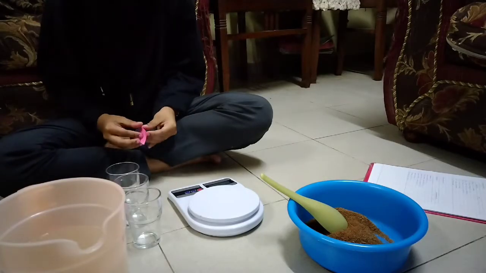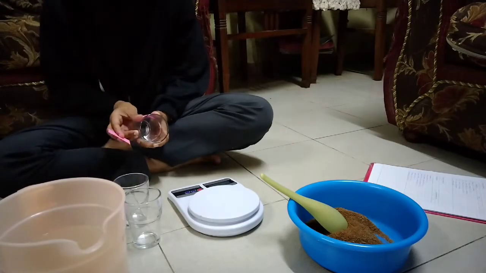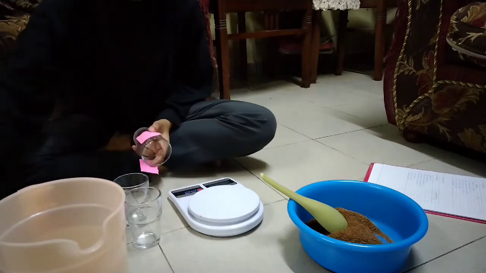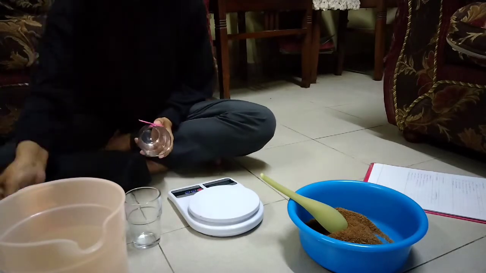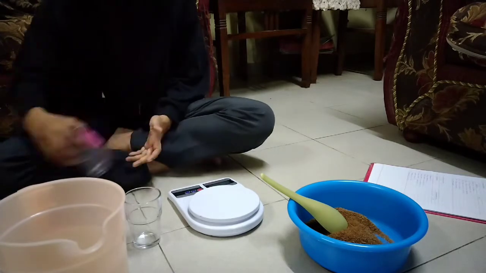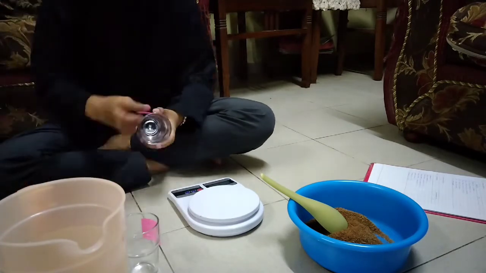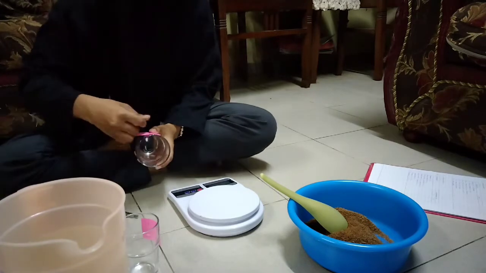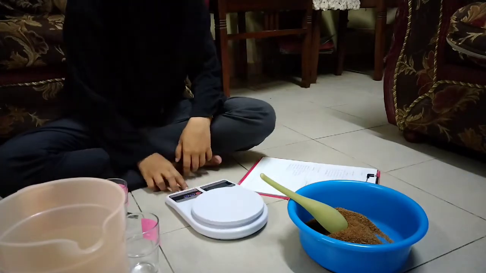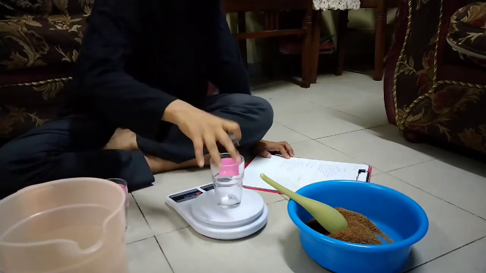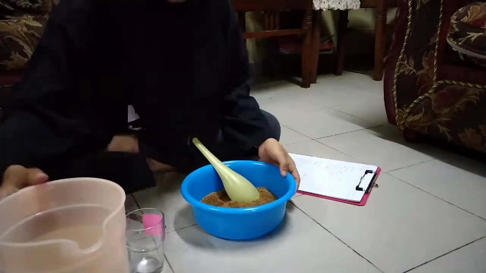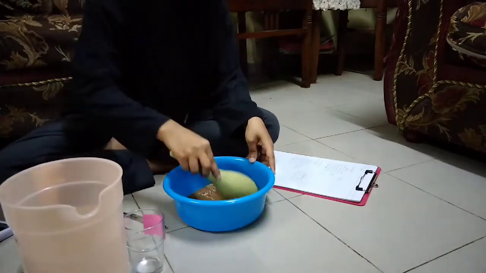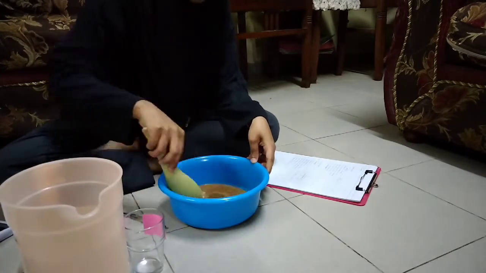Next is the procedure for this test, which is water content. First, we need to weigh all the container and then record the mass. Next, we mix soil with the water.